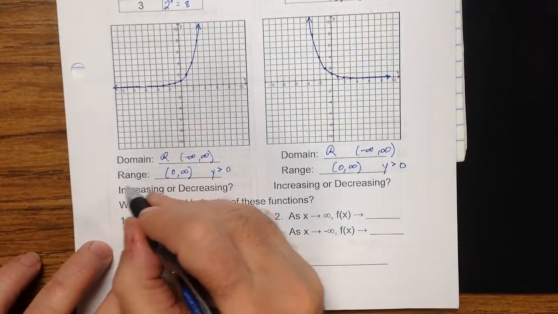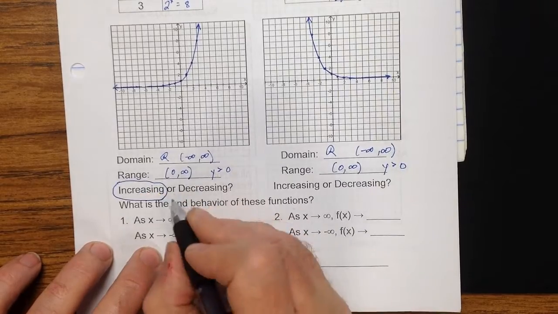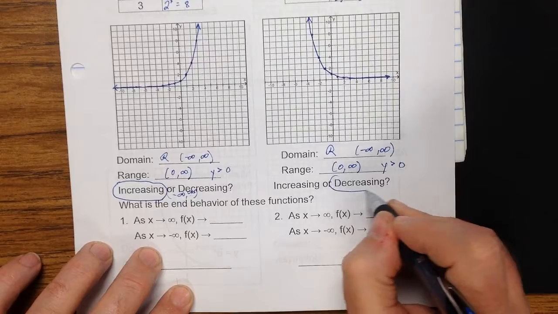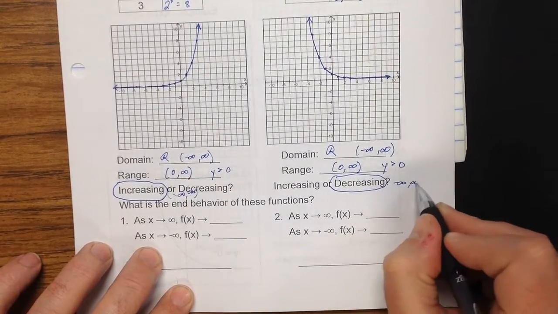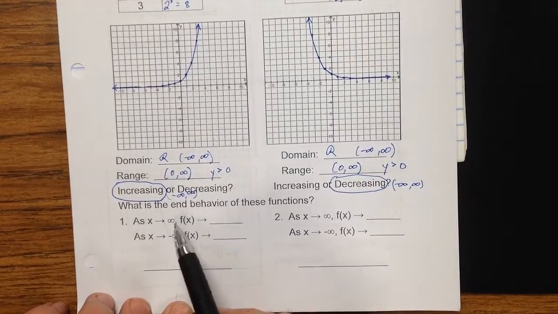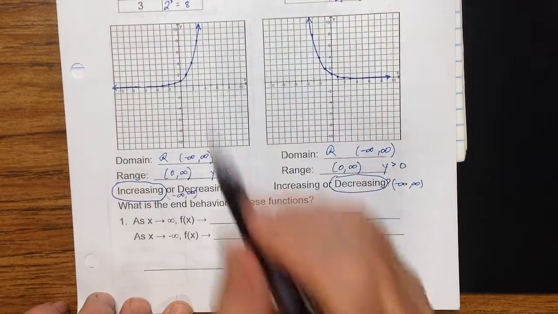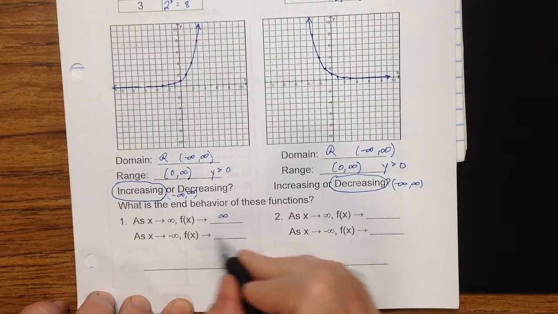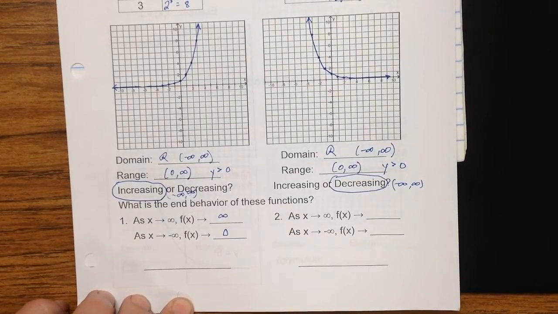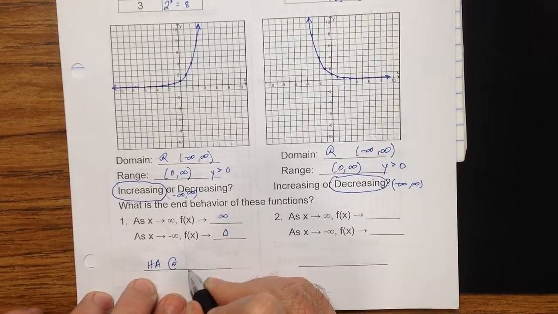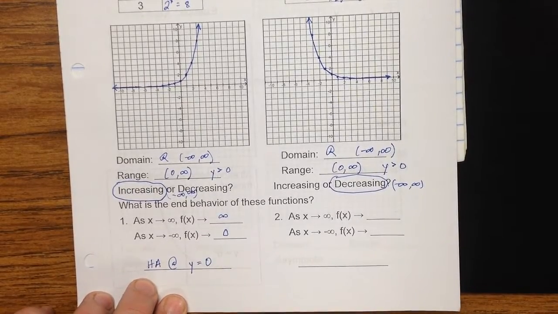On this one, it is increasing over its entire existence. From negative infinity to positive infinity, it is increasing. This one is always decreasing from negative infinity to positive infinity. For the first graph, as x approaches infinity, as I go to the right, f of x is going to positive infinity as well. As I go to the left, as x approaches negative infinity, f of x is approaching 0. So that tells me I have a horizontal asymptote at y equals 0.